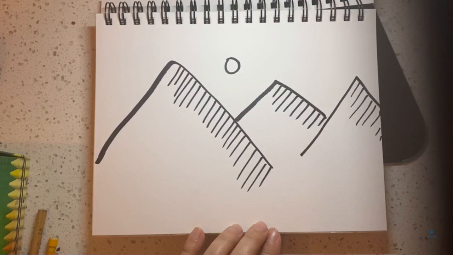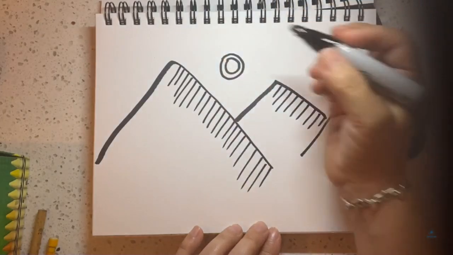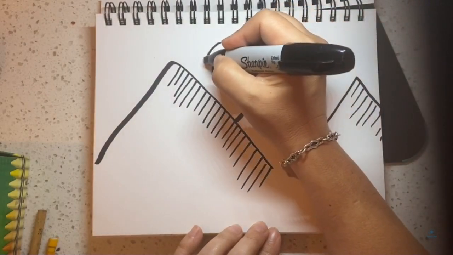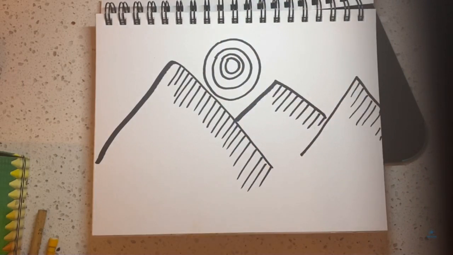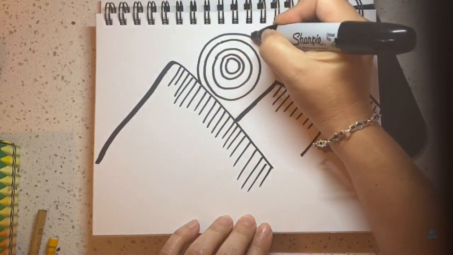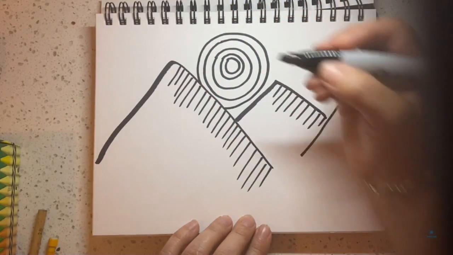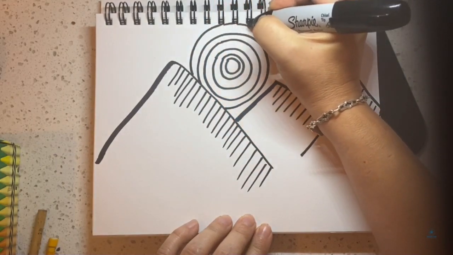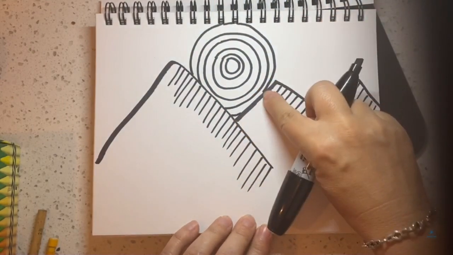Now I'm going to make a curved line pattern as my sun radiates out. I added a few curved lines. I am out of room, but I can kind of just start and stop that space. Go one more time. There we go. Kind of stopped it and started it.